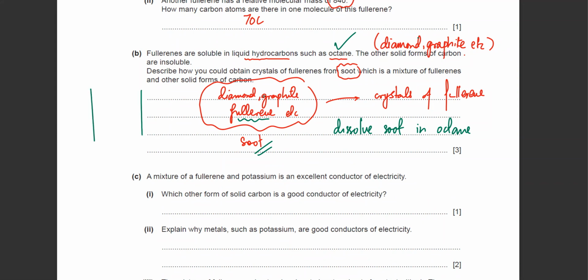So let's think of petrol. There's this beaker that contains petrol, and you put this entire thing in this. Only the fullerene would dissolve, and all the other particles, like graphite and diamond and all the other stuff, would all settle at the bottom because they're not soluble. So you can filter them out. So dissolve soot in octane, and you filter out the other solid forms of carbon.